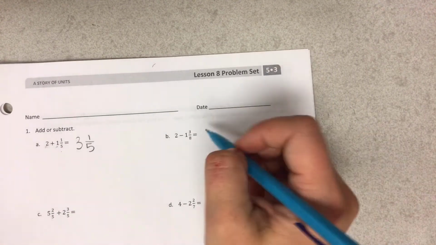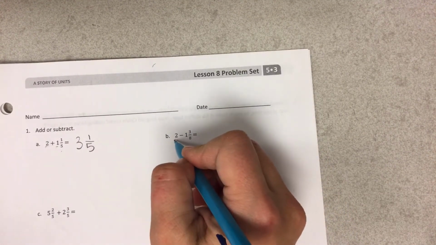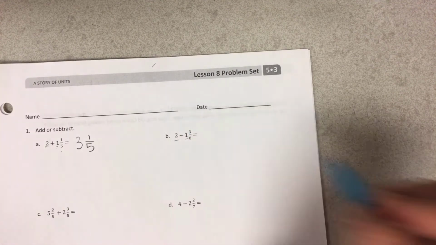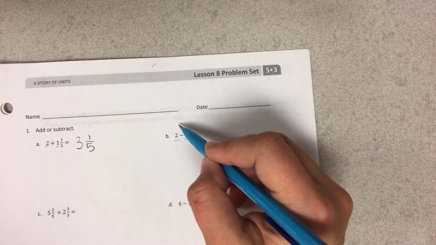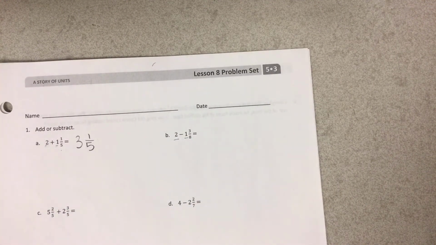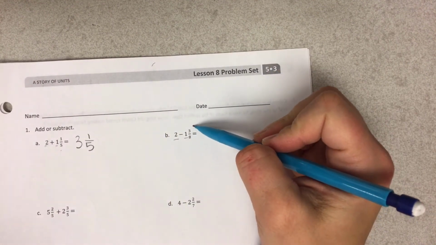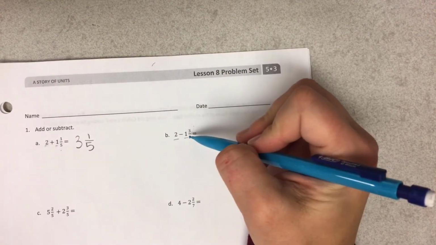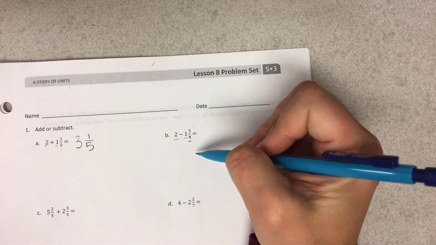All right, when we get to letter B, this is where it's going to be a little bit difficult. You're not just going to be able to subtract the whole numbers and then subtract the fraction, especially if we do not have a fraction here. So I need to essentially borrow from my whole number to create a fraction to be able to subtract. When you are creating that fraction, I want to look at that denominator so that I have a common denominator.